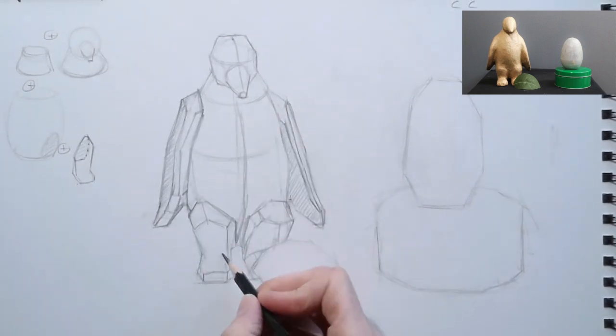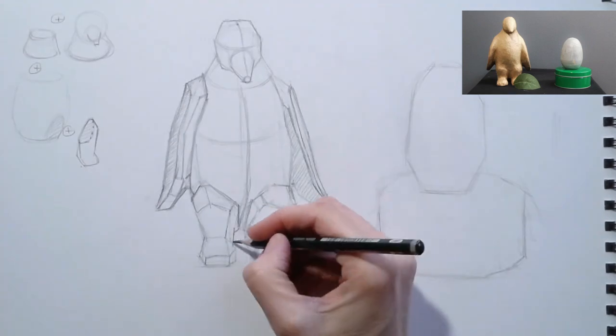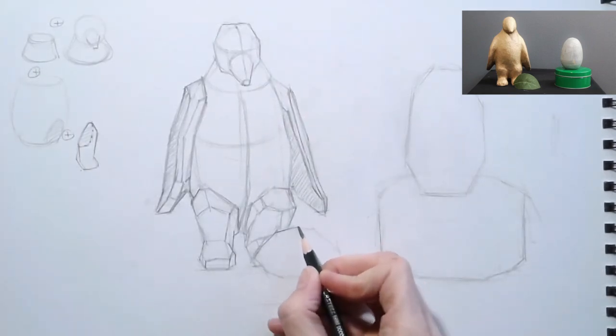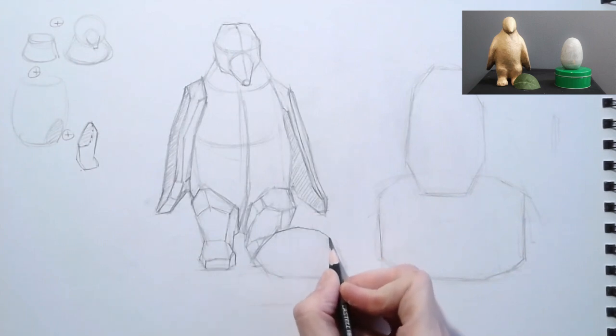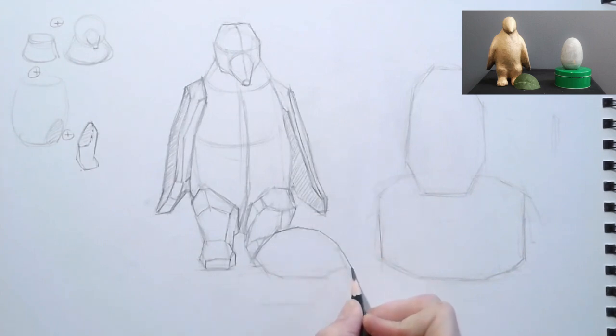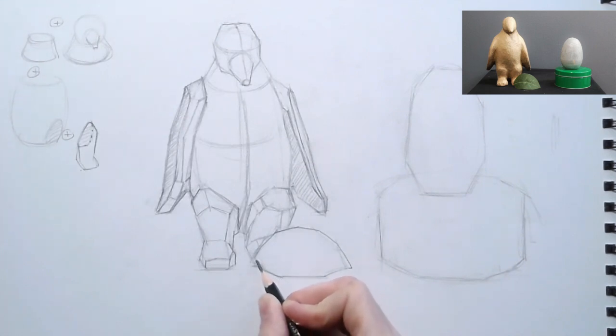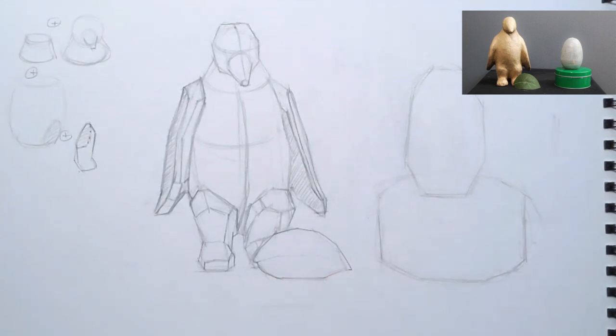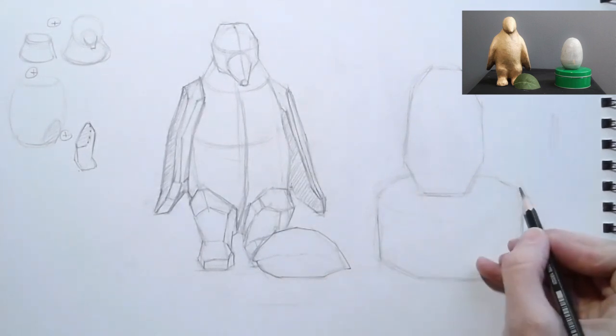So here is something that's interesting. When you actually have an object that is thin, like this little leaf, you do not need cross contours. You do not need plane changes as much because they're thin as a sheet of paper. So there you can rely on your contours and leave them looking two-dimensional.